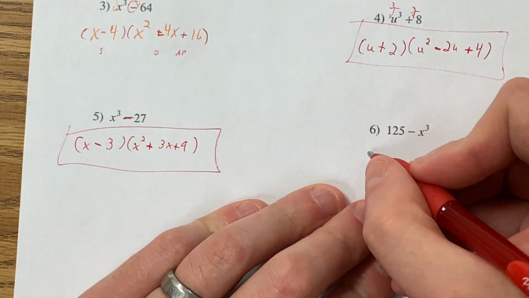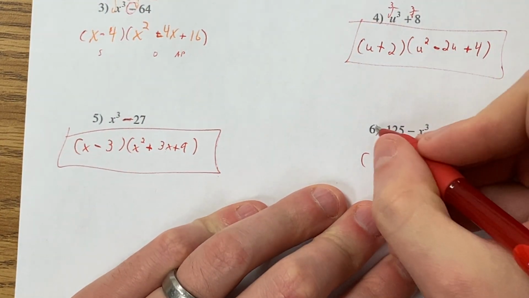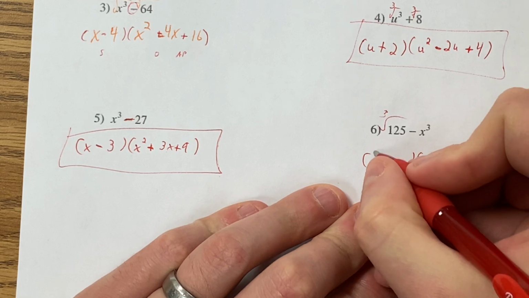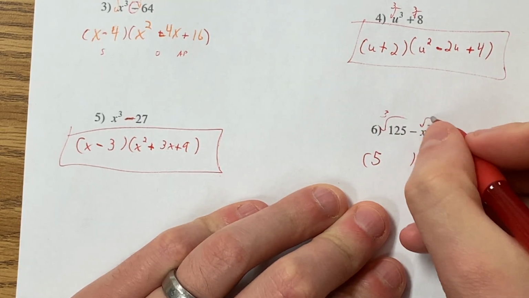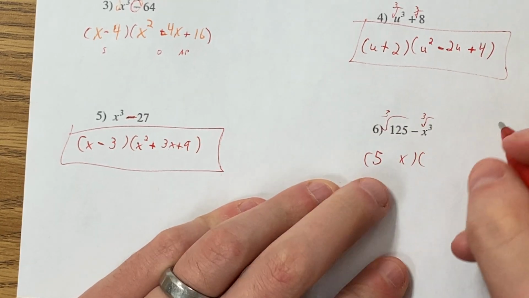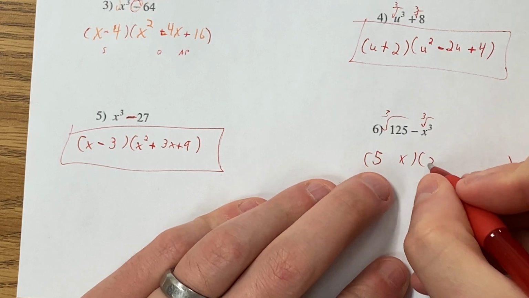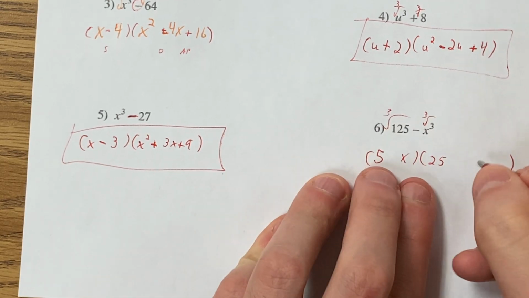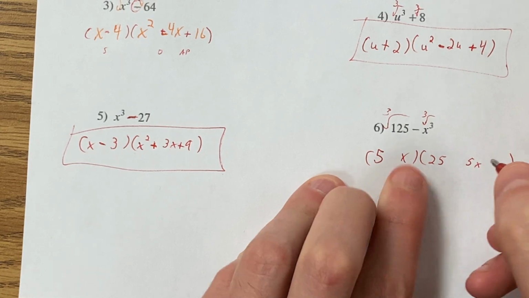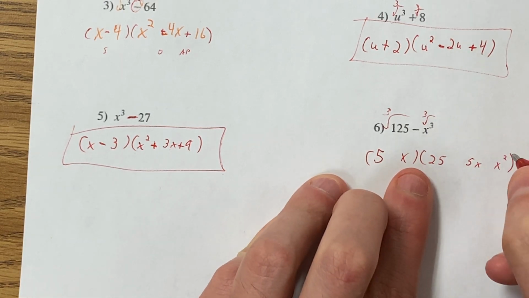This one's in an opposite order, but it doesn't matter. The cube root of 125 is 5. The cube root of x cubed is x. Square the 5 to get 25. Multiply the 5 and the x to get 5x. Square the x to get x squared.